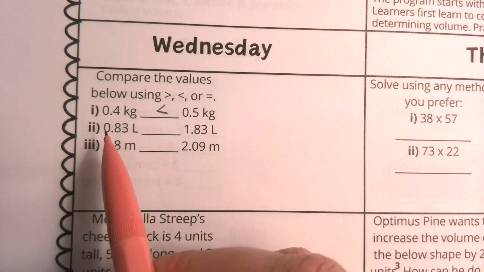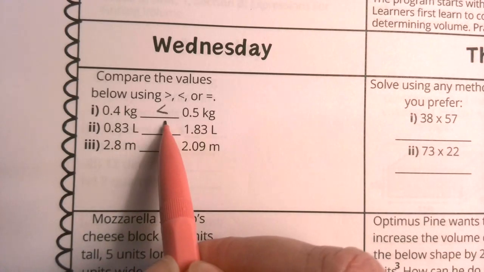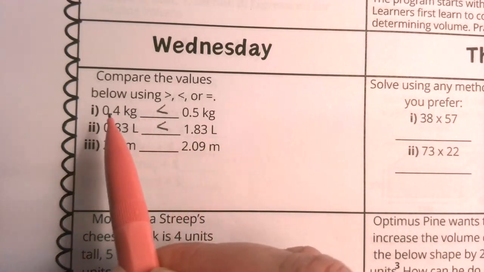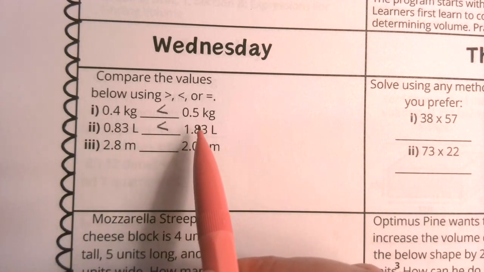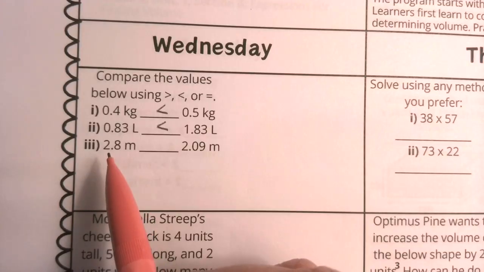Here we have 0 and 83 hundredths liters, which is going to be less than 1 and 83 hundredths liters. We don't even have to consider the decimal value. We could even just think about 0 in the whole number position being less than 1 in the whole number position.